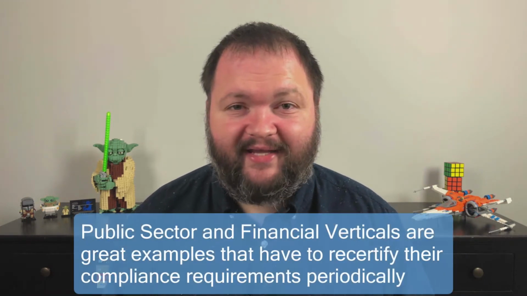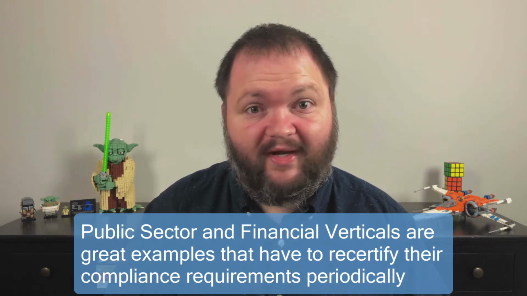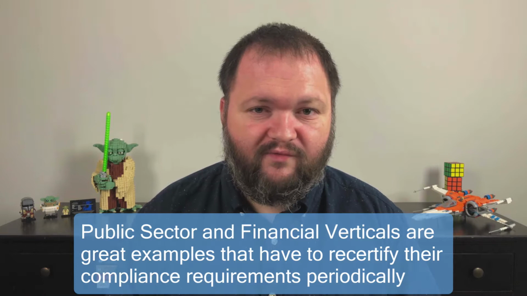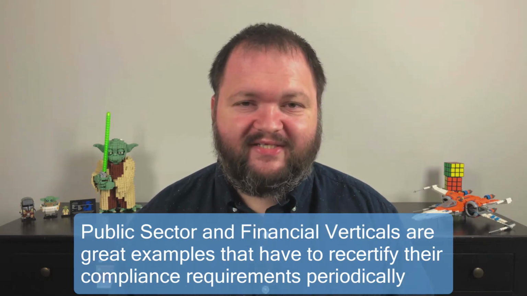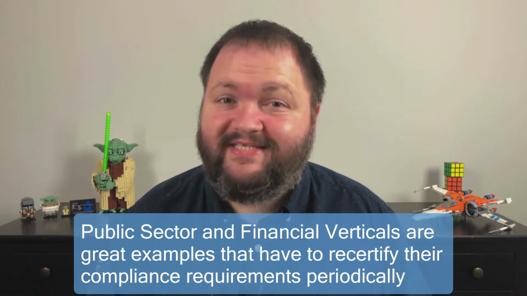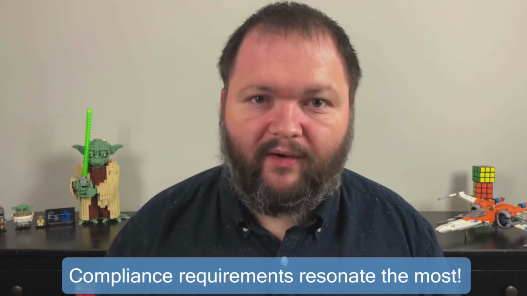So in some verticals, you have to resubmit your approval package every year, every 6 months. So even though you're approved right now to connect and to be online, that doesn't mean you're going to be approved 6 months from now. You have to resubmit your package. You have to follow those compliance standards. You have to reassess your environment periodically. With that example, I find that is a really easy example to really push that point home.